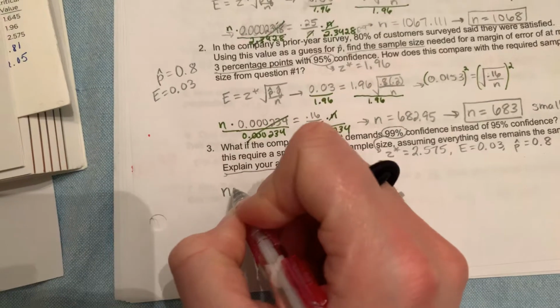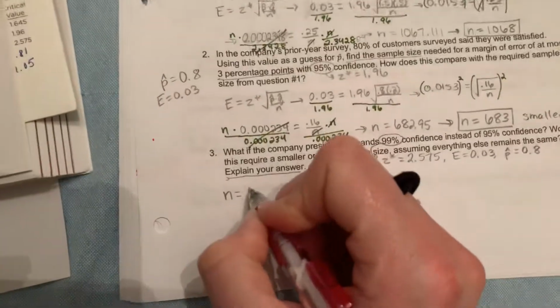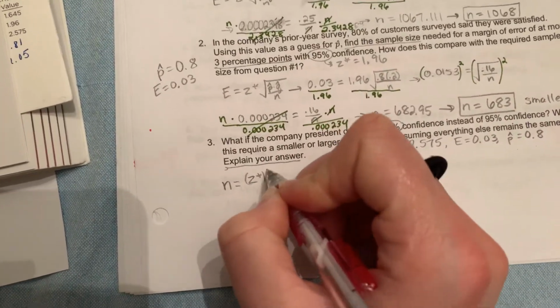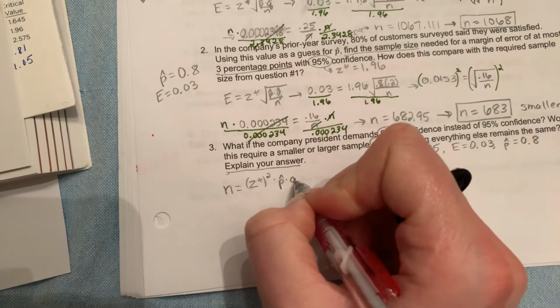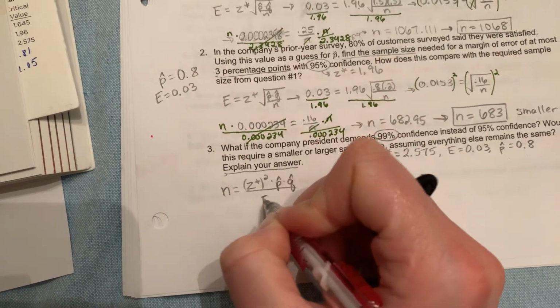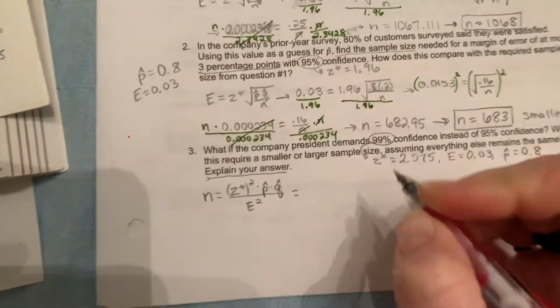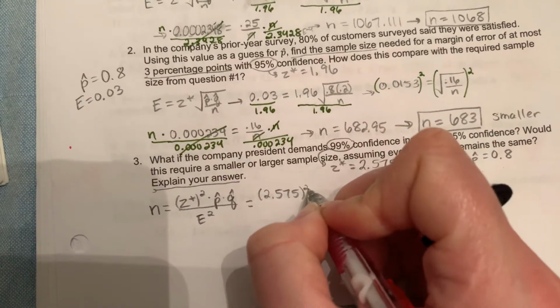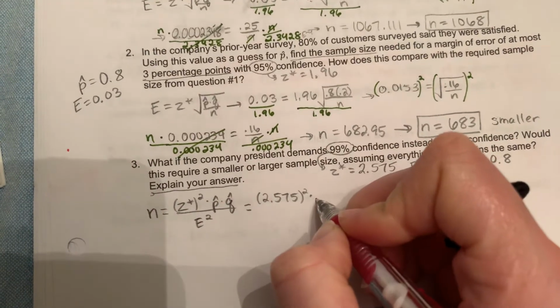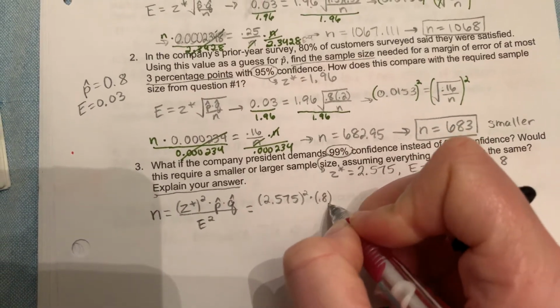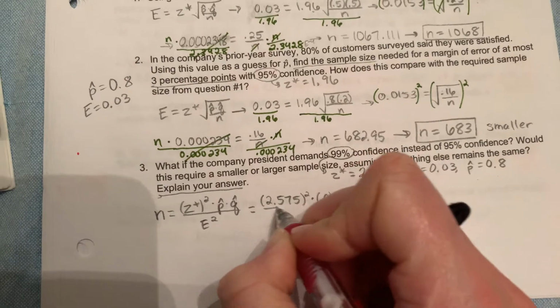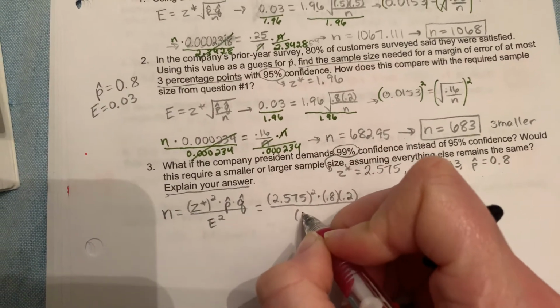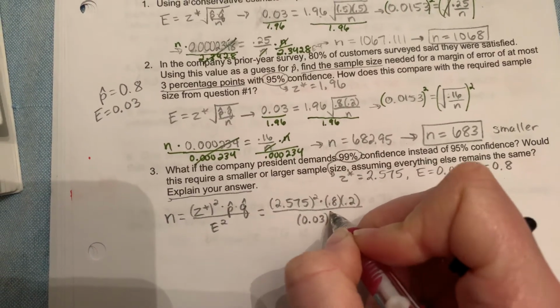So this is telling us n is equal to z star squared times p hat times q hat divided by e squared. Okay, so I'm going to do 2.575 squared times 0.8 times 0.2, right? 1 minus 0.8 is 0.2, divided by the margin of error, which is 0.03 squared.